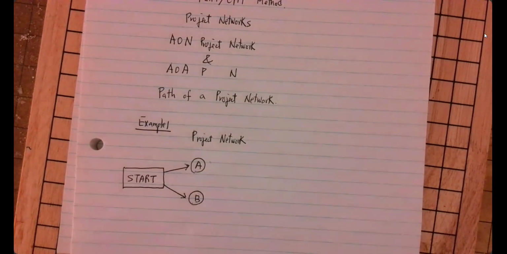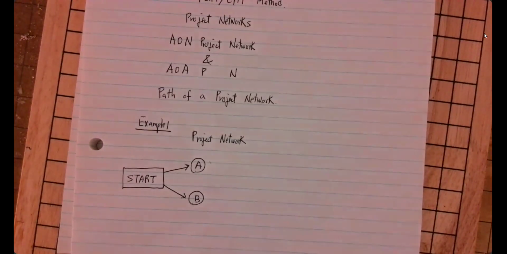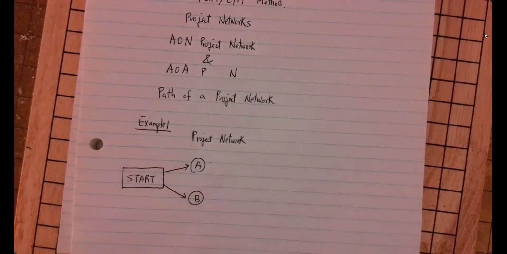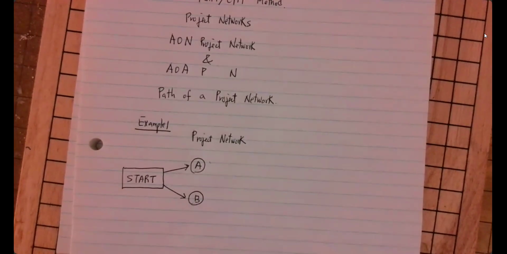Remember what's A? A is select location. B is obtain speaker. Because both A and B in the provided table don't have an immediate predecessor, these two can be considered as the first two activities in the project network. Okay.